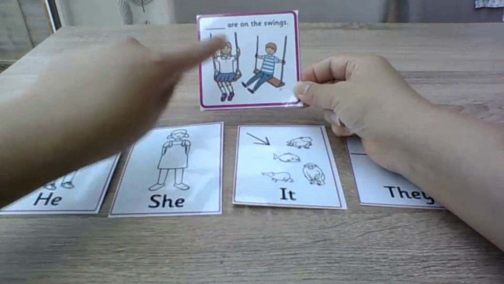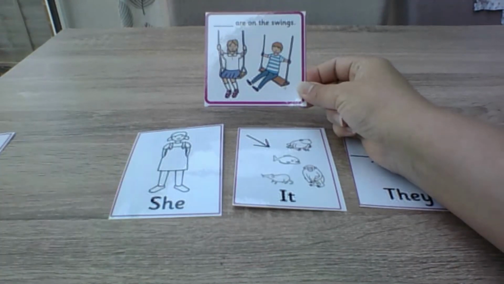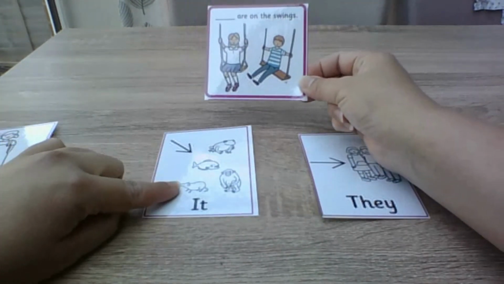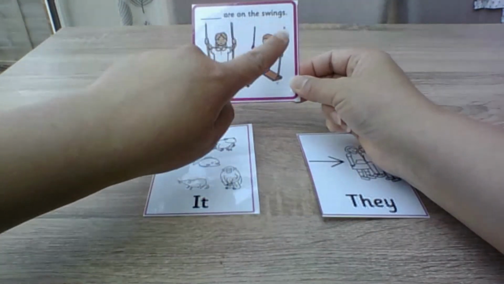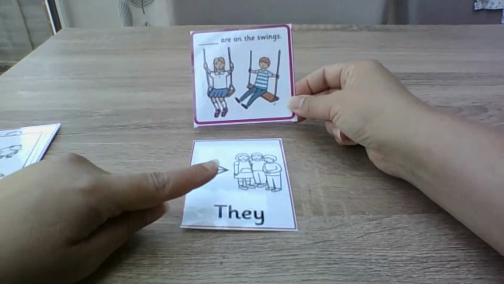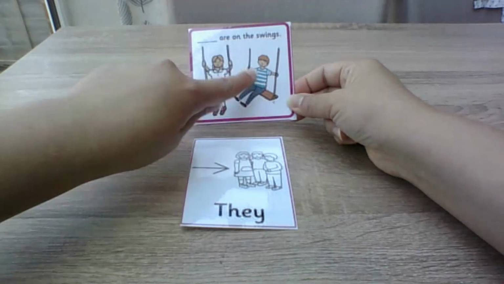And again, there are 2 children playing on the swings, so we wouldn't use he or she, and because there's 2 of them, we wouldn't say it. So the answer would be they are on the swings.